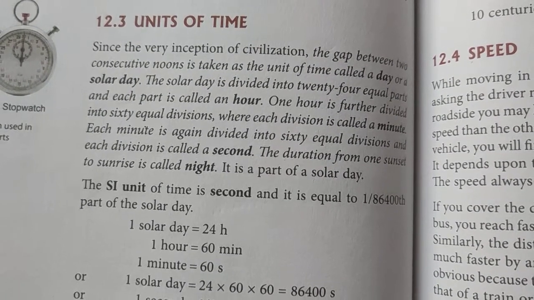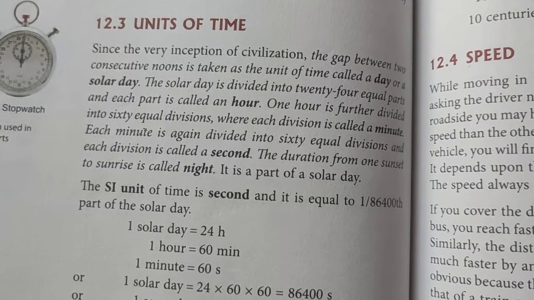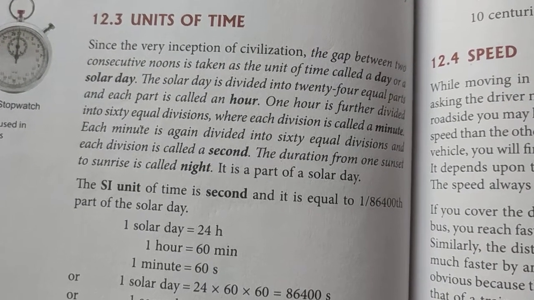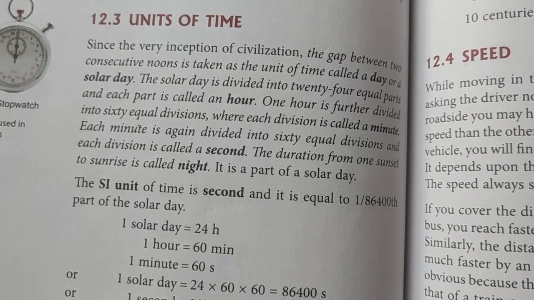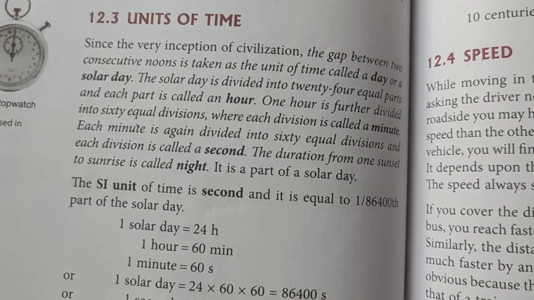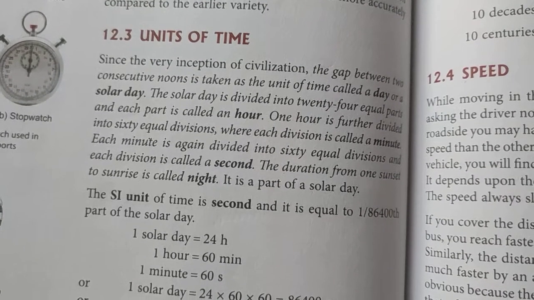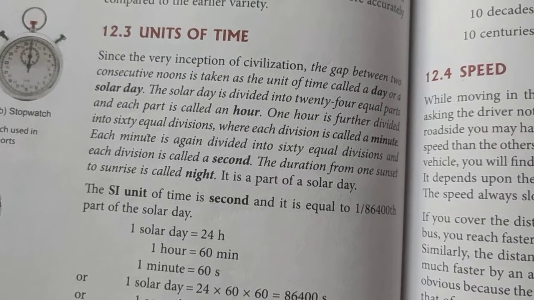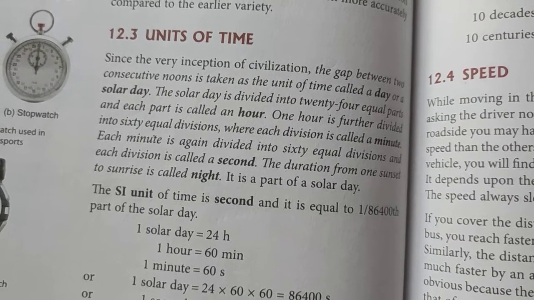Now each minute is again divided into 60 equal divisions, and that is known as a second. And the duration from one sunset to sunrise is called night, and it is a part of the solar day. So what we conclude: one solar day 24 hours, 1 hour 60 minutes, 1 minute 60 seconds.